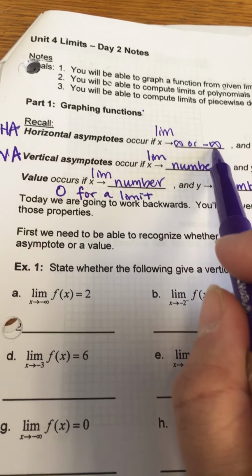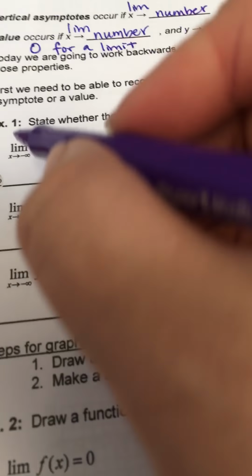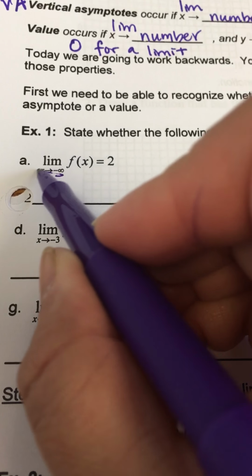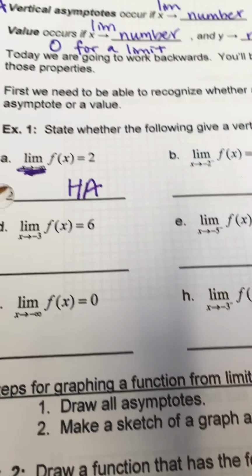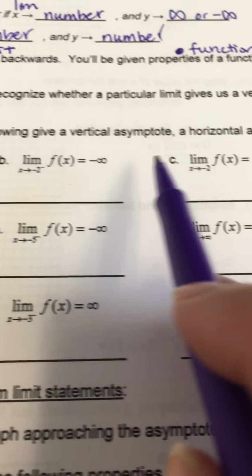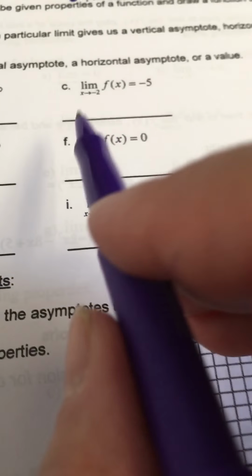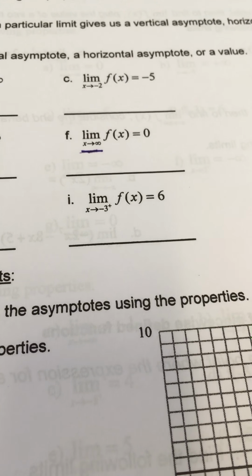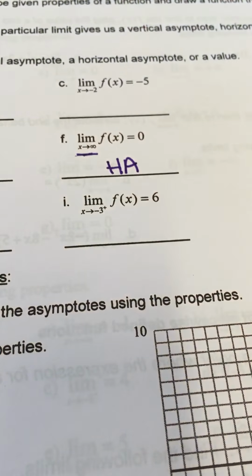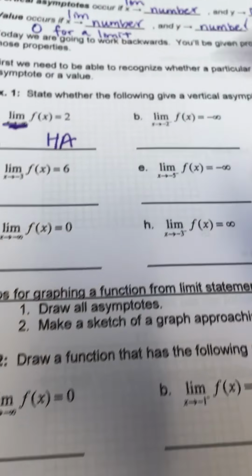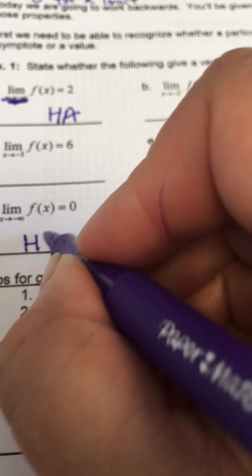Okay? All right, so anytime you have the limit going towards infinity or negative infinity, and then you have a number value, like on letter A, it's going towards negative infinity. The x values are going here. Whoops, I didn't mean to scratch that out. But going towards negative infinity with a number value, this is a horizontal asymptote. Let's check out letter B. Nope. C, nope. D, nope. E, nope. F, here we go. The x value is going towards infinity. The y value is going towards 0, so this is a horizontal asymptote. I'm just working on identifying them first. Letter G, same thing. I have another horizontal asymptote here.